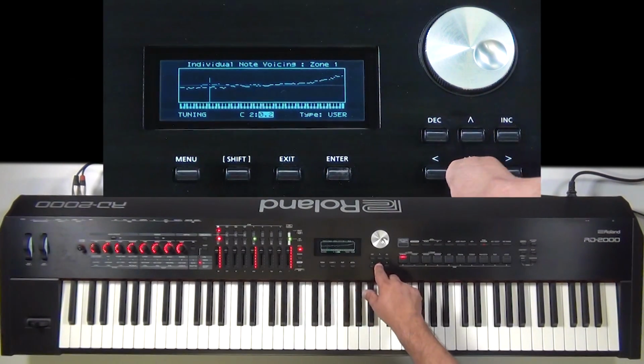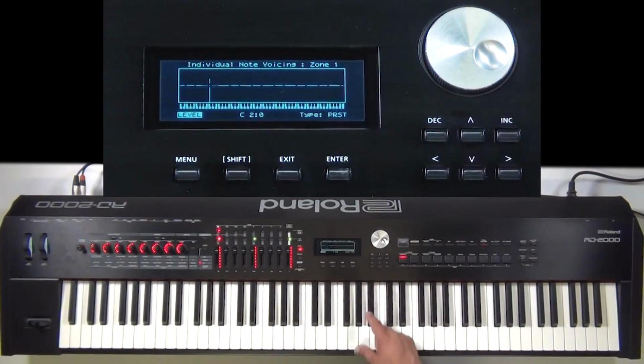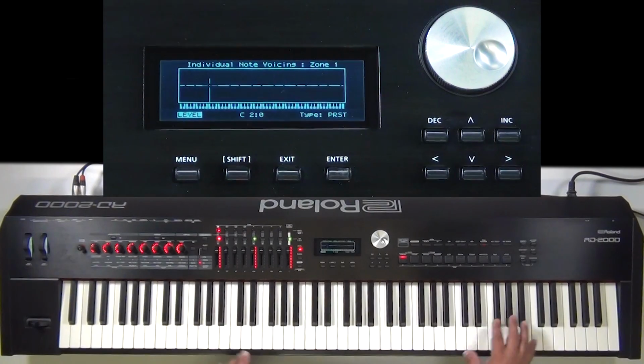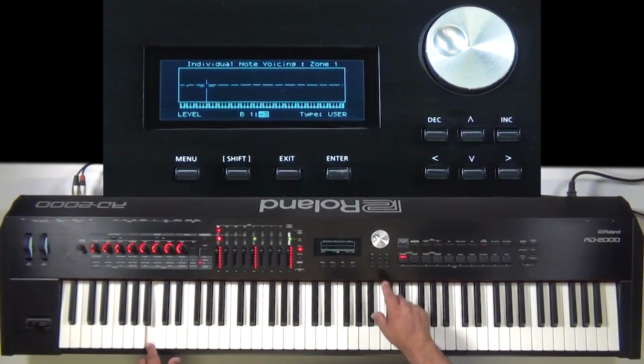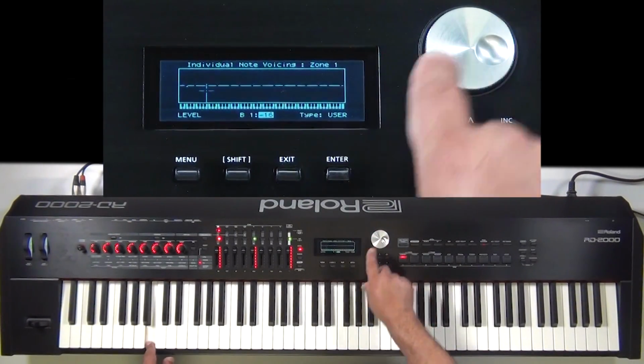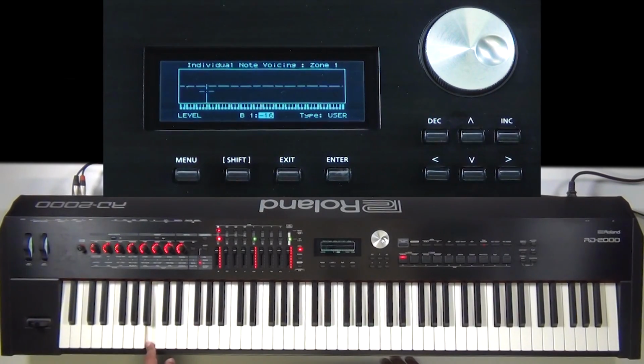Let's go down one more. From tuning, we can go into the level. So we can have different sections of the keyboard louder than other sections of the keyboard. Maybe you want that bass to really ring out. So we can come into this bass section and adjust how much of that loudness comes out. So if you see here, I can hold this note down, and adjust how it reacts to the rest of the note.